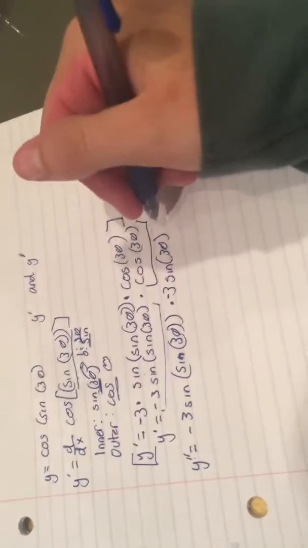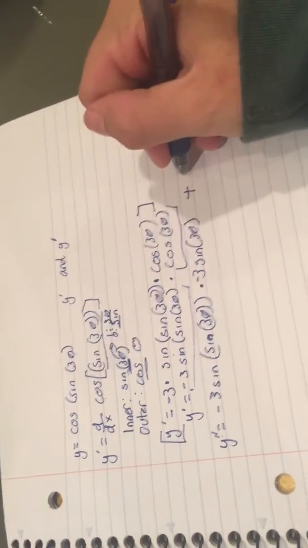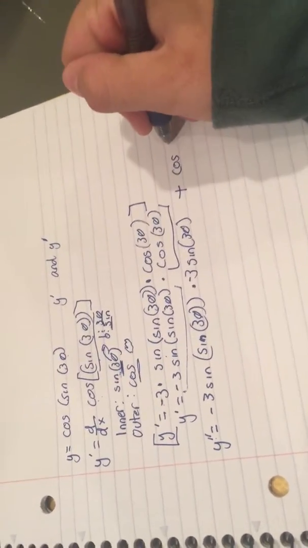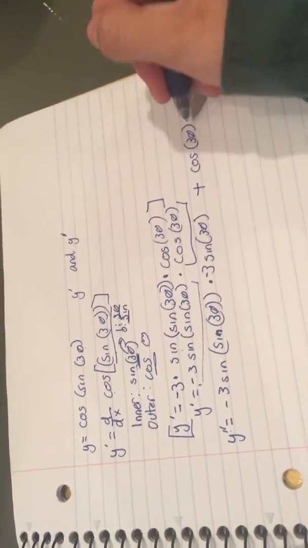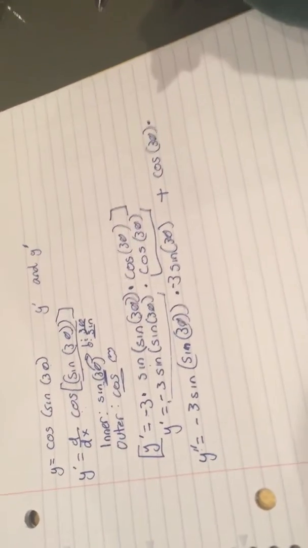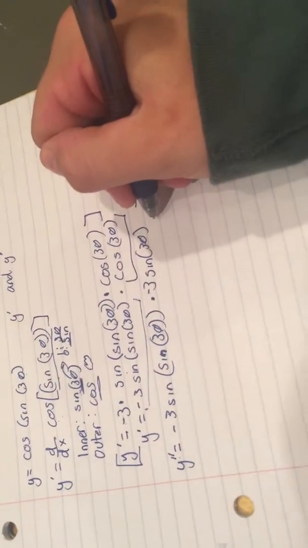The first times derivative of the second. We're going to add that to the second, which is cosine of 3 theta, multiplied by the derivative of the first. I'm going to put the derivative of the first down here because it's a little bit gross.